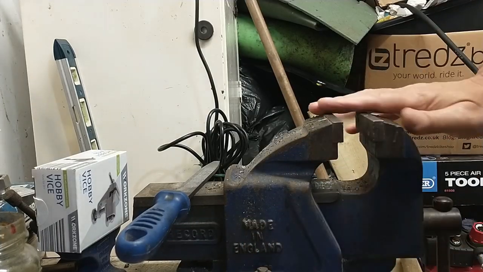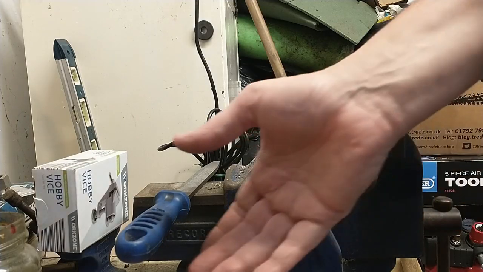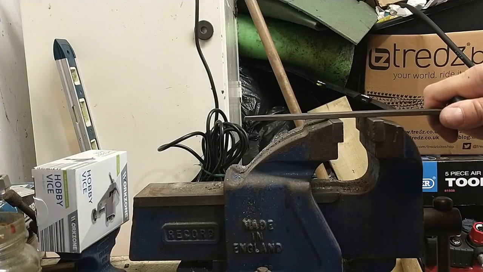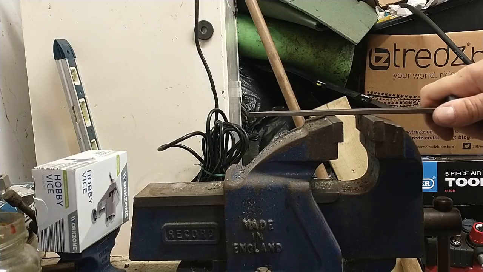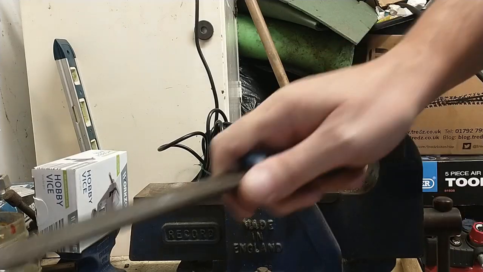I'll probably use the edge of my vise as like a filing guide. Normally wouldn't do this as it blunts a file, but it's only plastic, so as soon as I feel it bite on there, I'll stop filing.